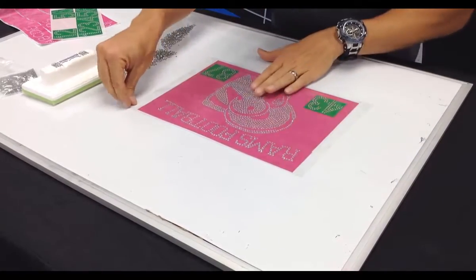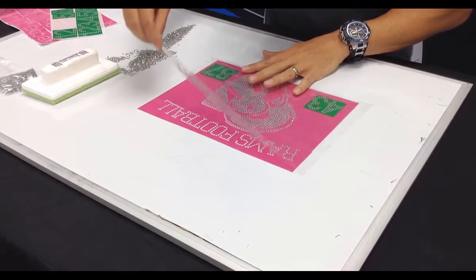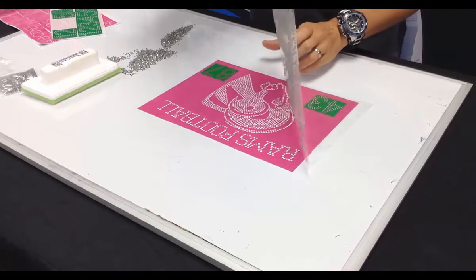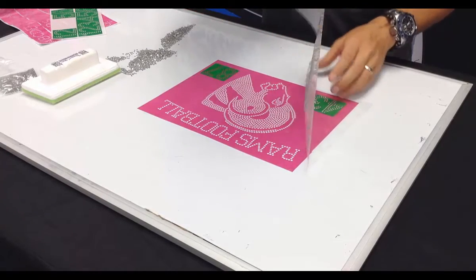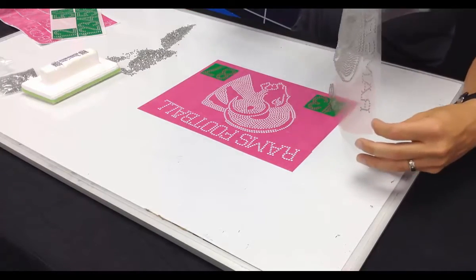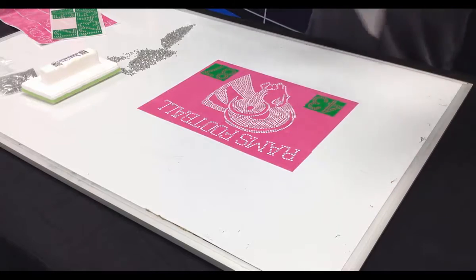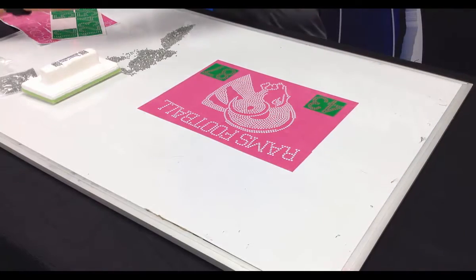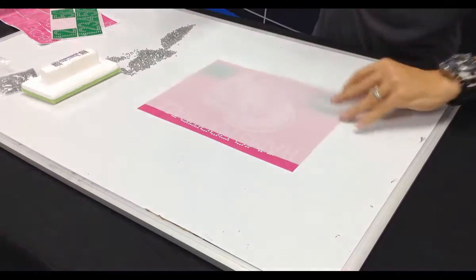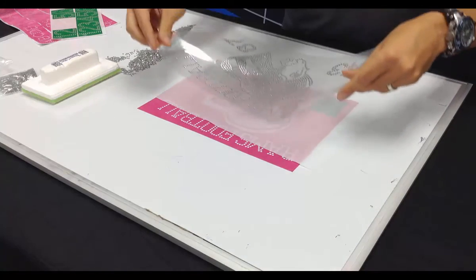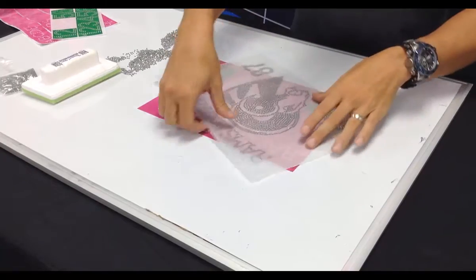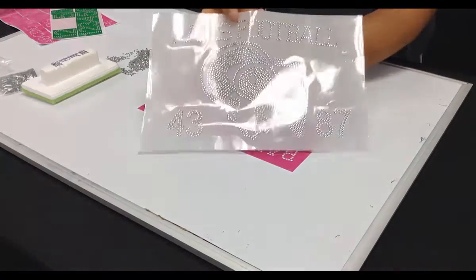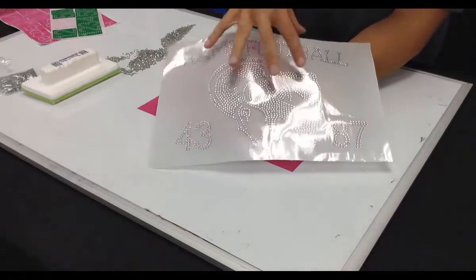So once we have all these on there, we can just go ahead and pull this up, make sure it grabs all the stones. I missed one there and one there. Just go back and touch it again. And my 43 is all good. So we are good to go. Let me go ahead and grab my transfer there, and boom. We got ourselves a Rams football with a custom number 43 and number 87 like that.